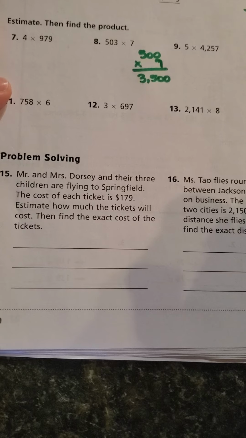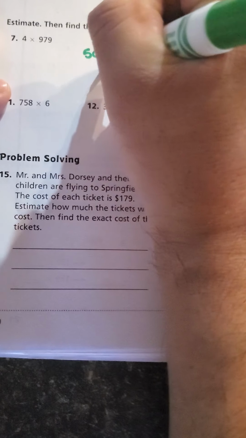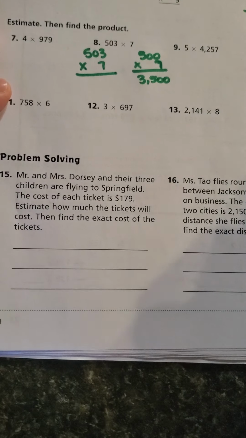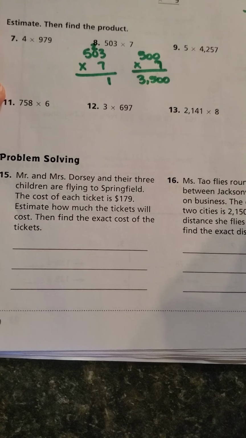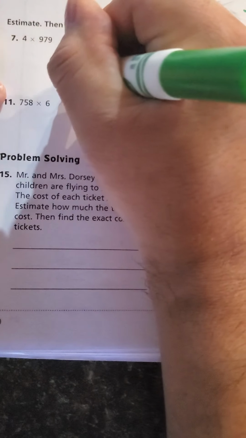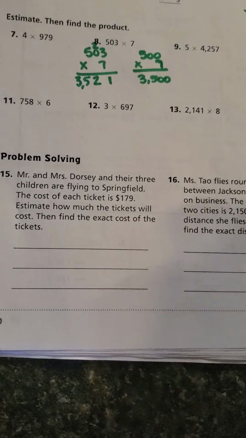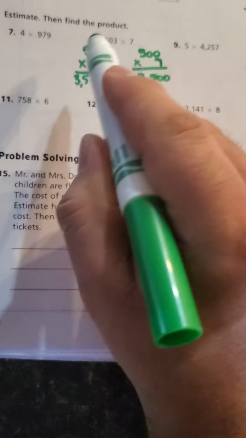7 times 5 is 35. And then I'm going to go ahead and multiply. So it says find the product, so I have to find the actual answer here. 3 times 7 is 21. 7 times 0 is 0. Bring that 2 down. 7 times 5 is 35. And there you go. 3,521 is really close to 3,500. So this is a good estimation.